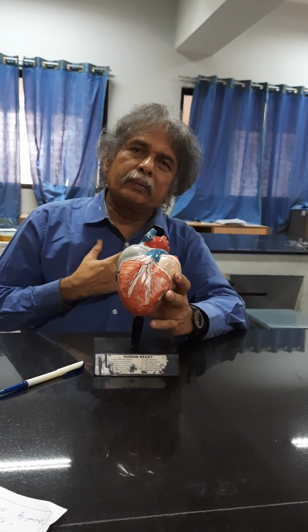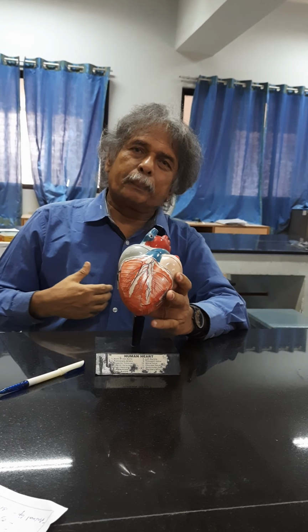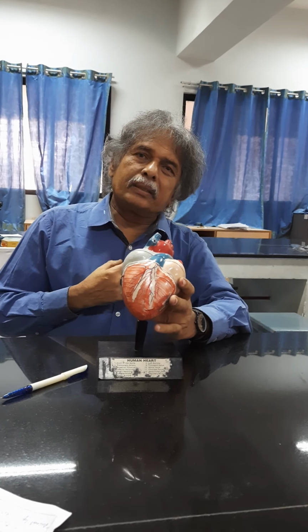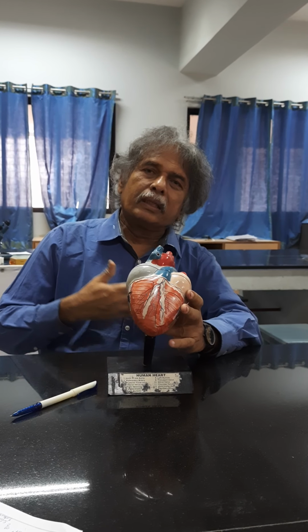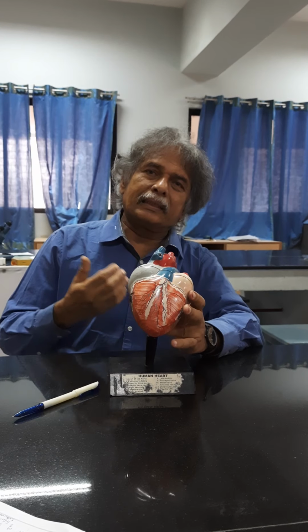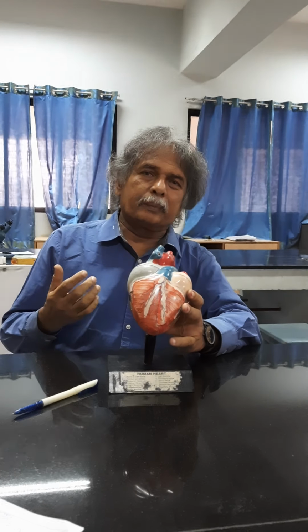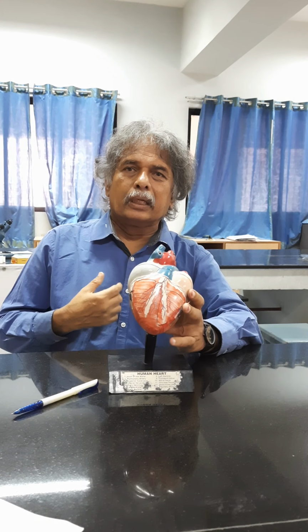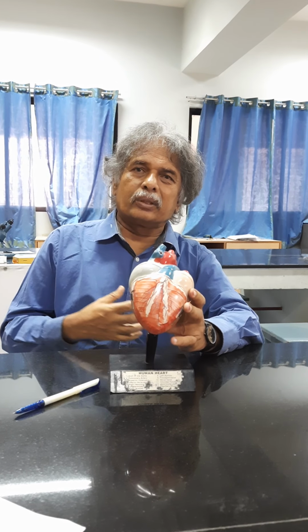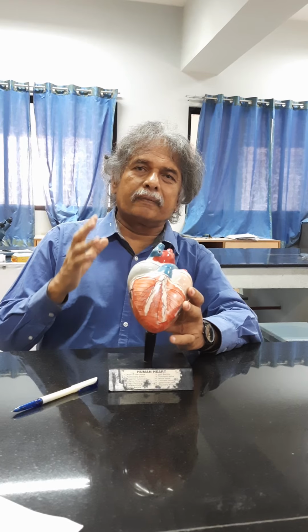The heart is present between the two lungs in a space called the mediastinum, and thus the apex of the heart is placed upon the left lung, and for that reason the left lung is slightly smaller than the right lung. People have a misconception that the heart is on the left side. The heart is in the center of the body. Only the tip of the heart is present on the left lung, and that makes the left lung smaller than the right lung.